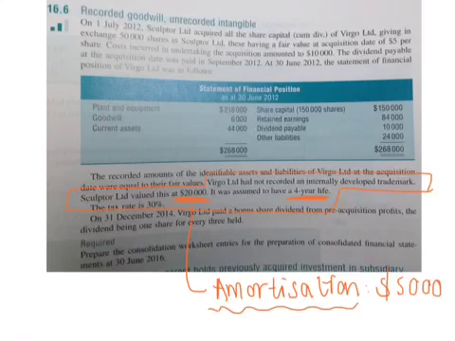Amortization being the equivalent of the depreciation expense, but because this is an intangible asset, the reference that we use is amortization. The shares of the subsidiary were acquired on the 1st of July 2012, and we have to prepare the consolidation worksheet entries for 30 June 2016.